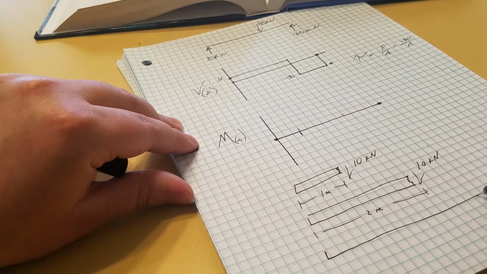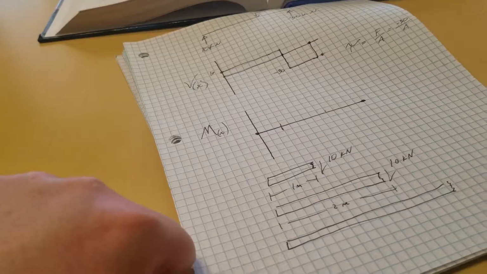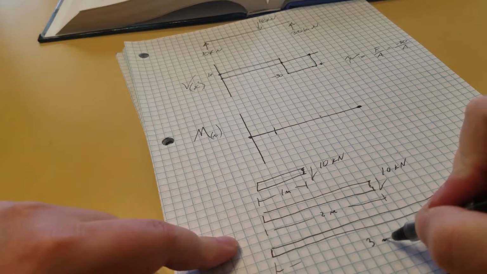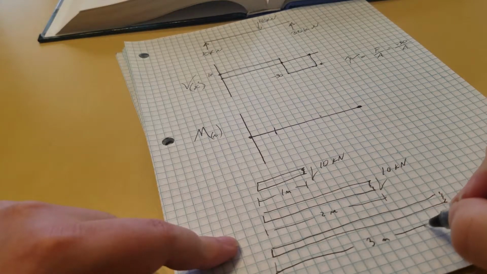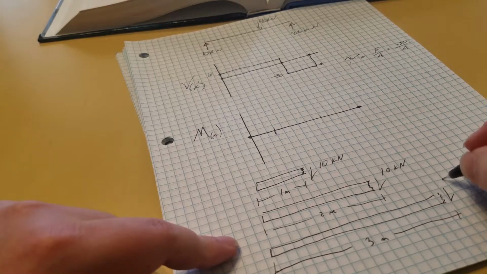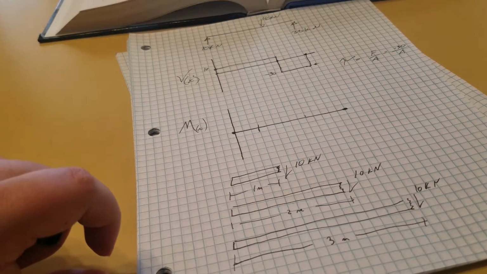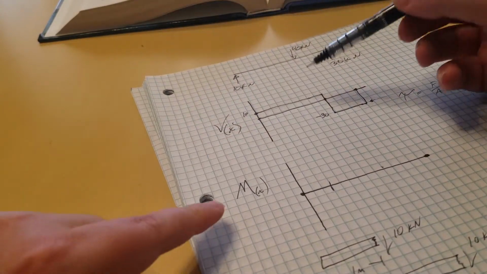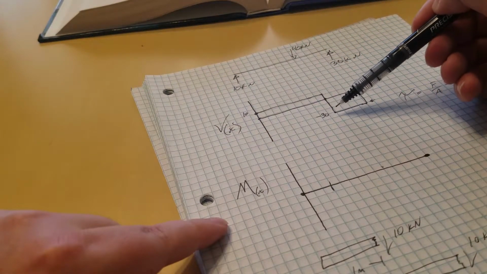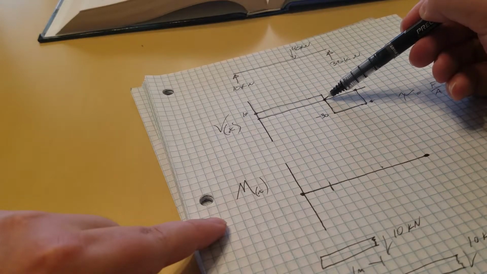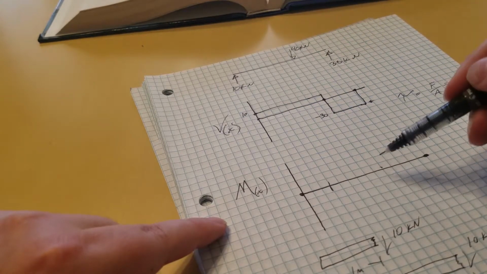And as you travel to 3, we're at 30, 3 meters. Positive. Okay. And then it's discontinuous here. So where this crosses 0 is a local maximum for moment.